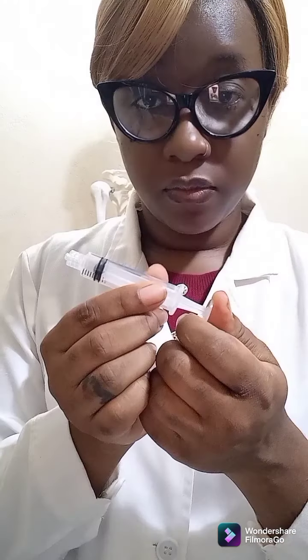Always remember to remove air from the syringe before performing a venipuncture because we do not want air to enter the patient's vein, because air bubbles could travel to the patient's brain, heart, or lungs and cause respiratory failure, stroke, or heart attack.